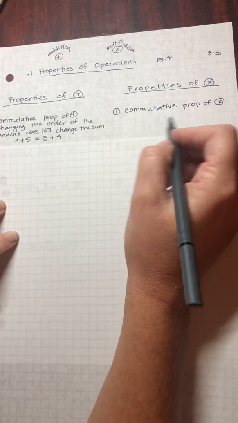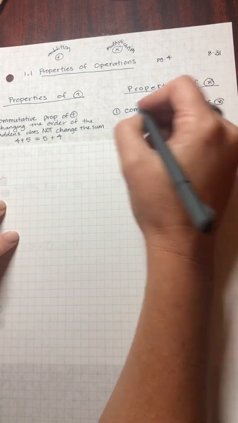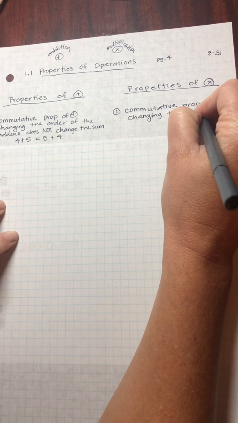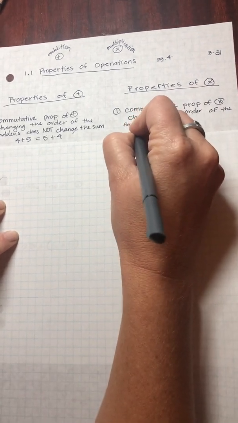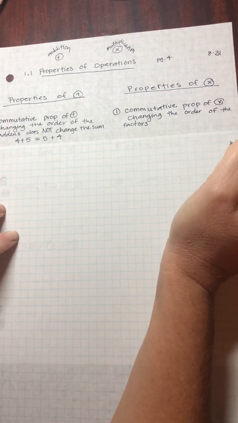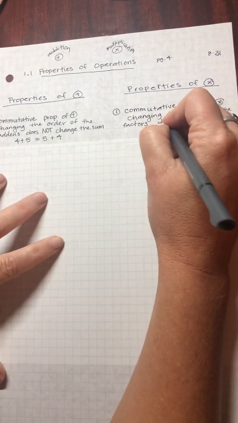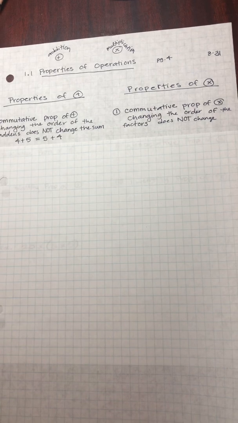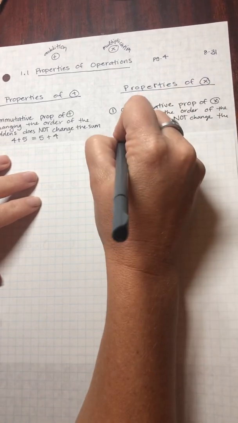We also have the commutative property of multiplication. The same thing applies. Changing the order of the, do you remember what they're called when we multiply? The numbers are called factors. So changing the order of the factors does not change. Do you remember what the answer is called? It's product. Product. So it does not change the product.